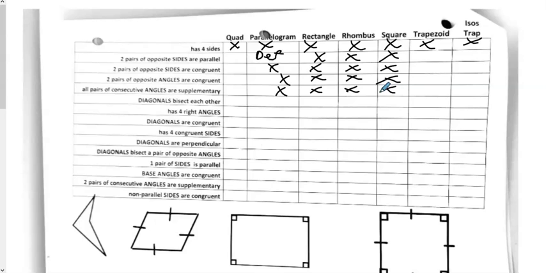Also these four. Diagonals, the actual lines going from corner to corner, bisect each other. That is also these four. In other words, the diagonals cut each other in half. Now, four right angles. Well, that's a definition of a rectangle, and it's a definition of a square. The diagonals are congruent. That is only these two, the rectangle and the square.